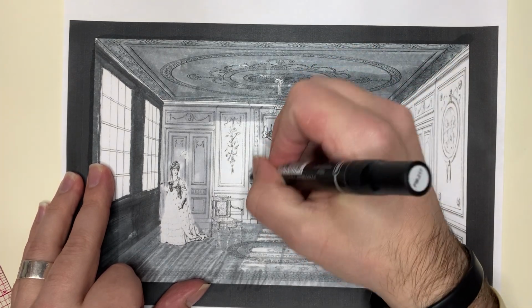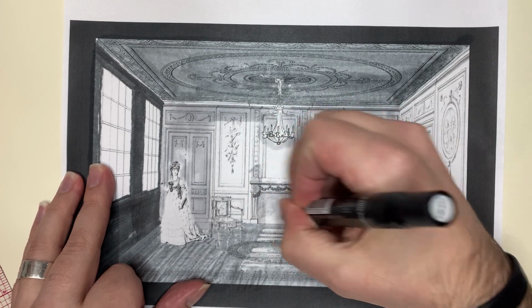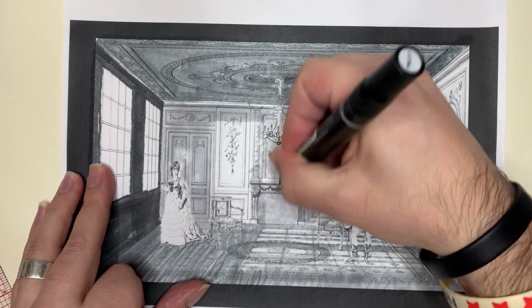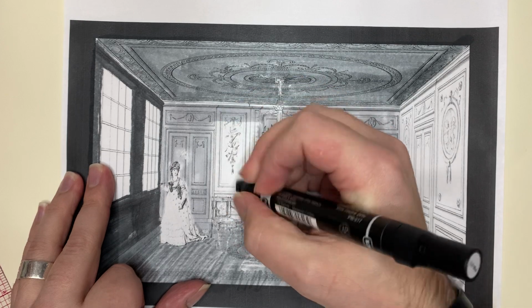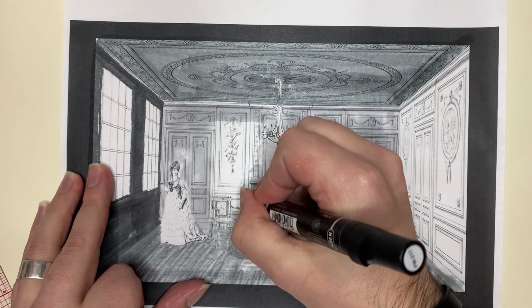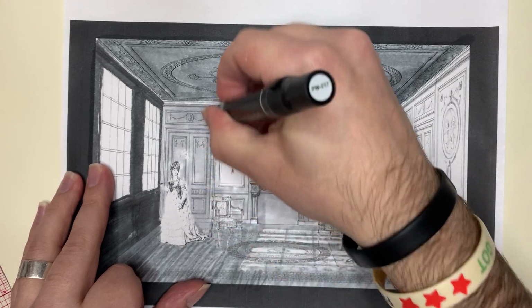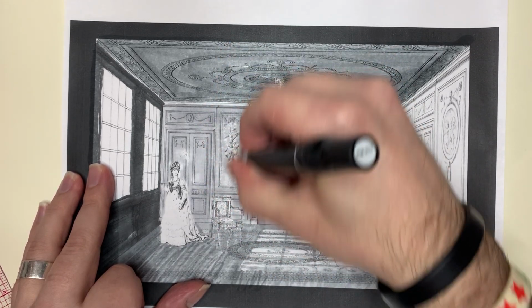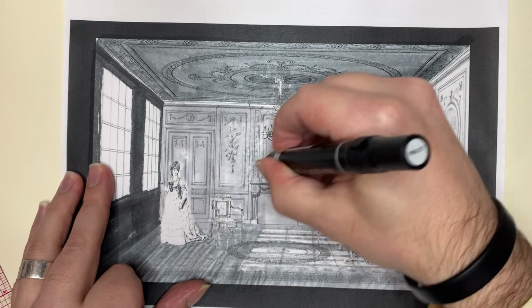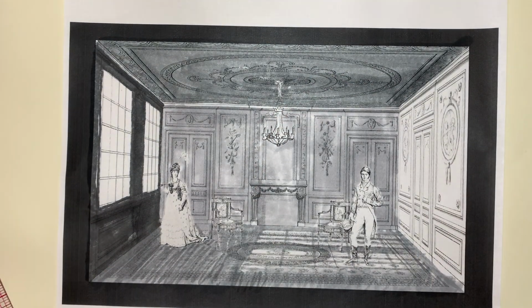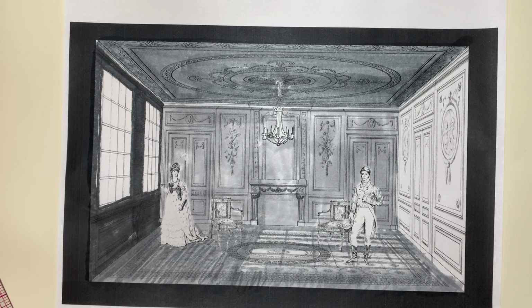All right. So I'm doing this medium value on the entire back wall. Now, because I'm using these markers, they tend to lighten up. Okay, now what am I going to do? I'm going to start to think about the shadows that are in this room, and I'm going to suggest the shadows with a darker value.